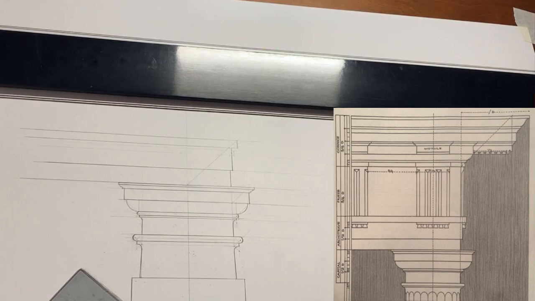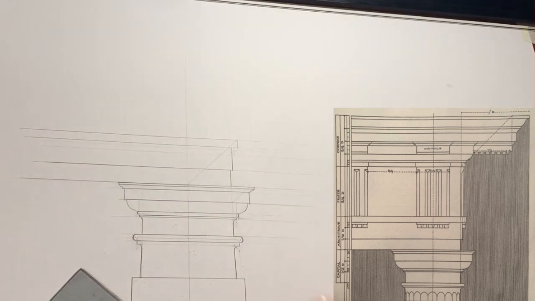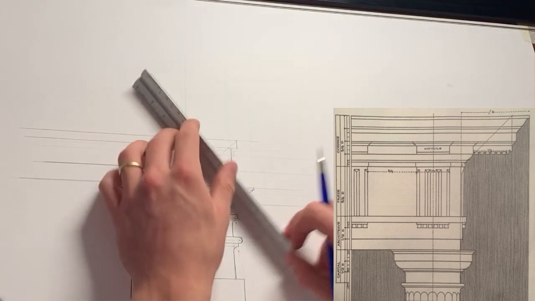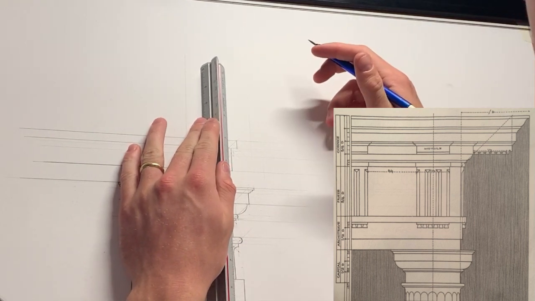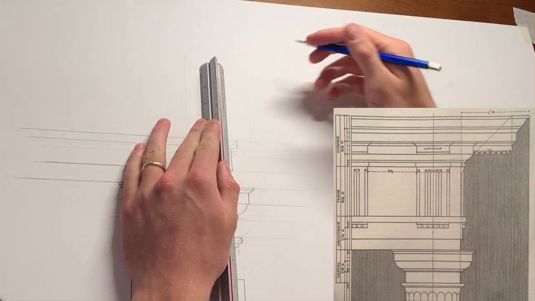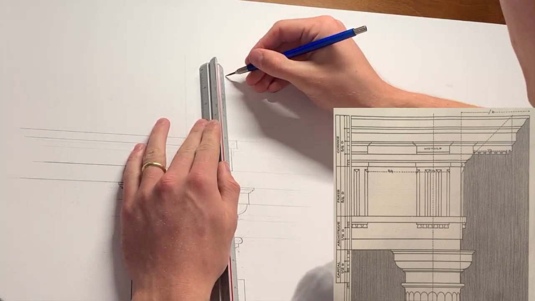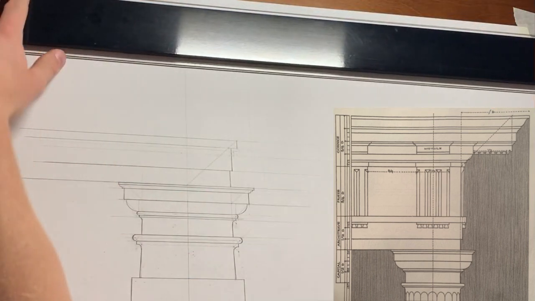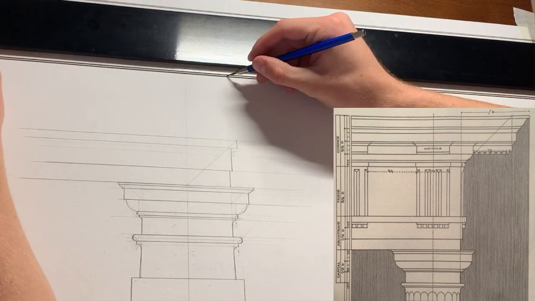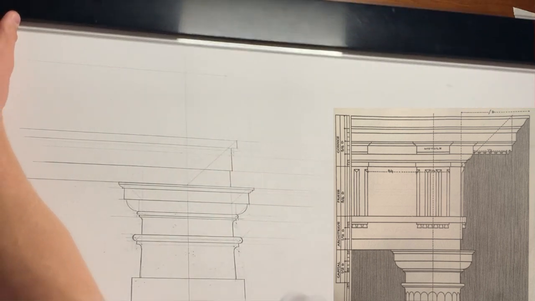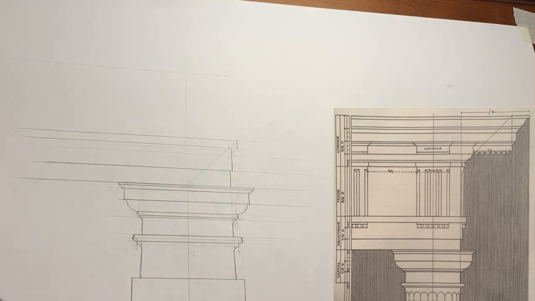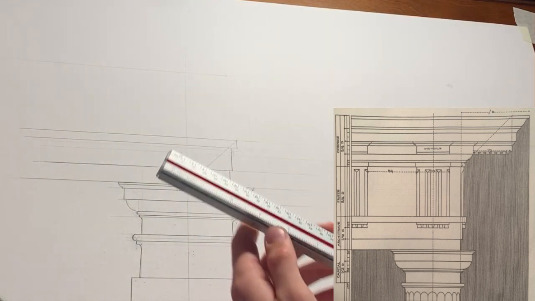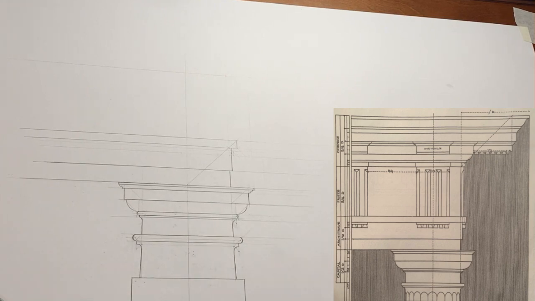So, the frieze is the second portion, and it will take up 3/4 of the diameter of height. So it should be 3 inches right here. Okay, I'll go up 3 inches right here. So that is 3/4 of the diameter. I'll take that, drag it over. I'm just going to set out the cornice too, so you can see kind of where we're going. And that's 3 more inches, another 3/4 of diameter.